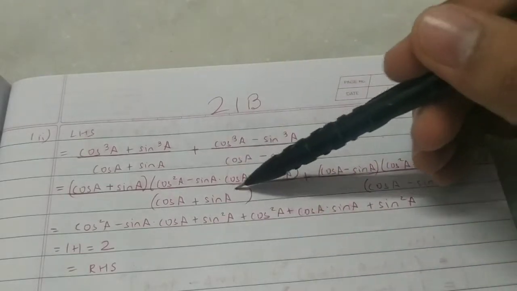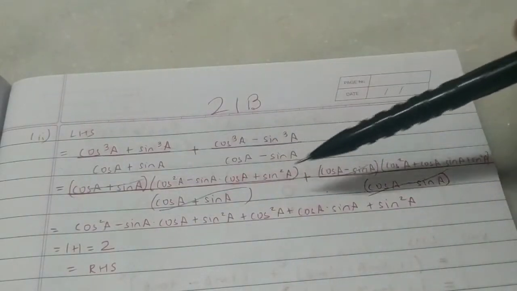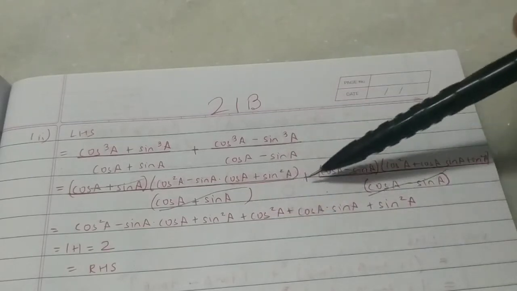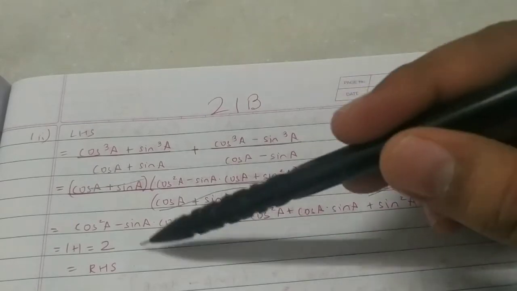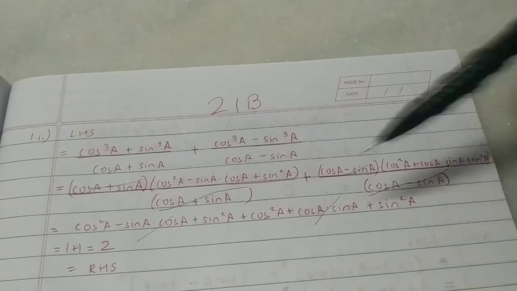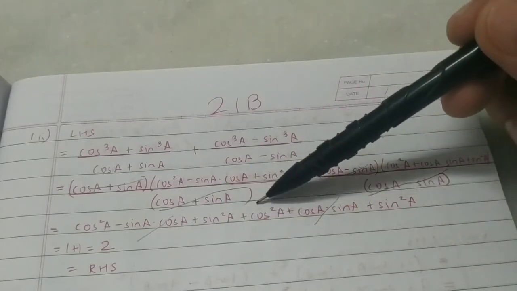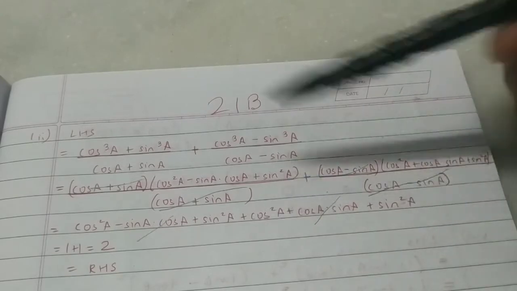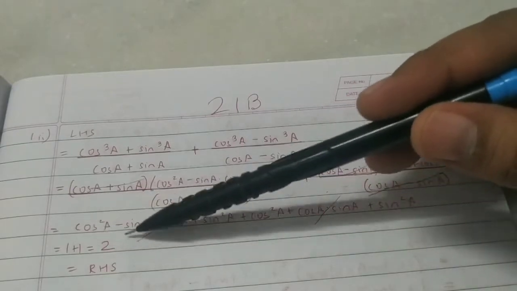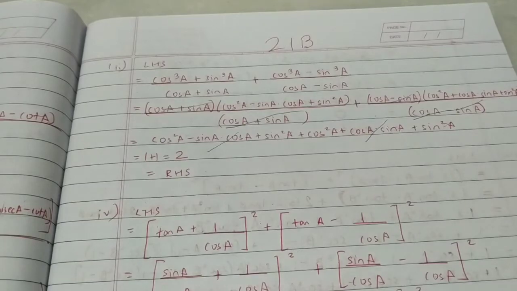Here, the denominator gets cancelled, bracket cancelled, bracket cancelled. So now there is no denominator. Bring the numerators together, open the brackets. Again, minus sin A cos A plus sin A cos A cancelled. Sin squared A plus cos squared A is 1. Also sin square A plus cos square A is 1. So 1 plus 1 is equal to 2. That's the RHS. Now Roman number 4.